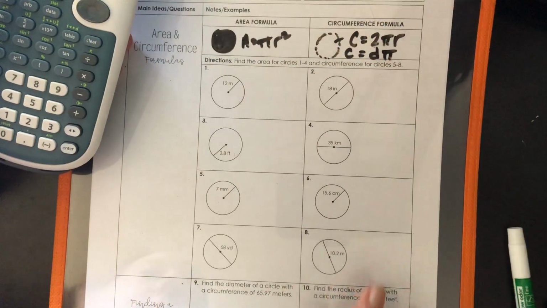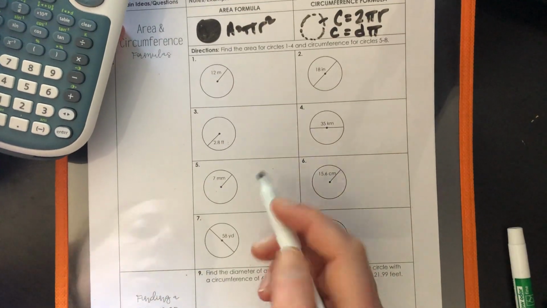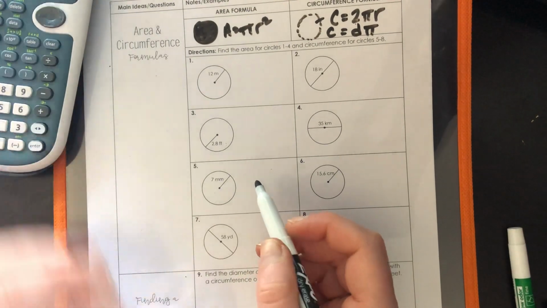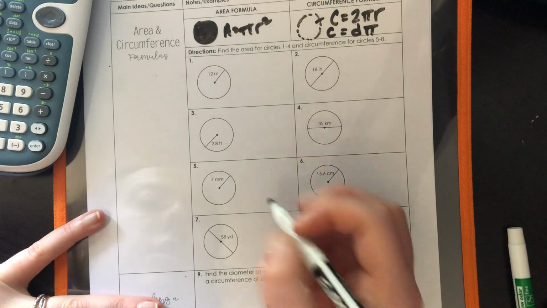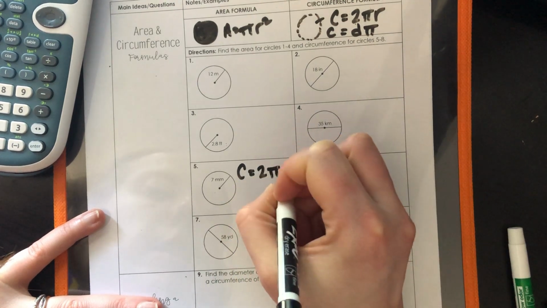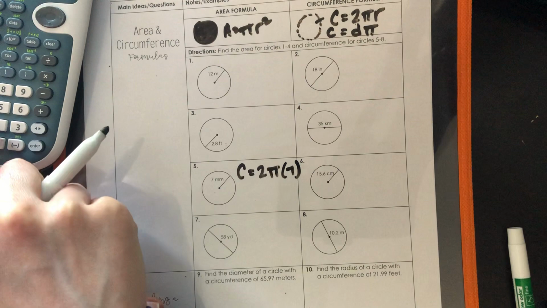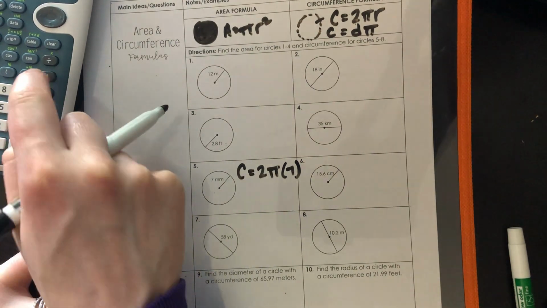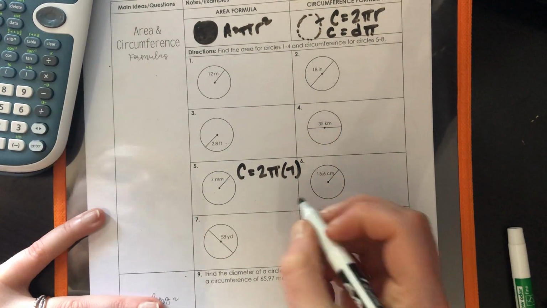So if we look at number 5, I see that they give me the radius. So that means circumference equals 2 pi, radius is 7. So 7 times 2 is 14 times 3.14.